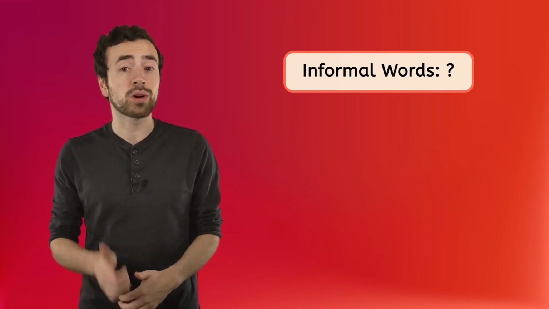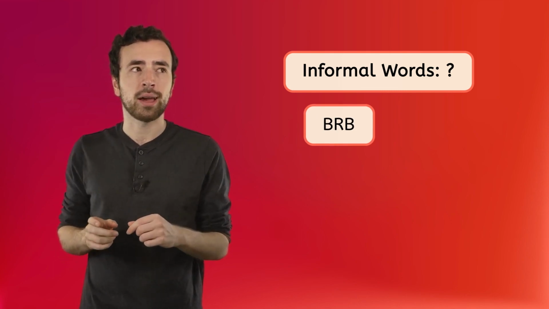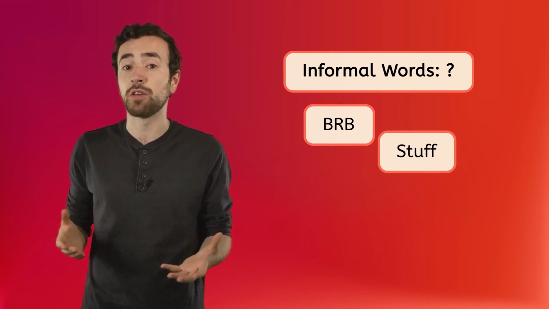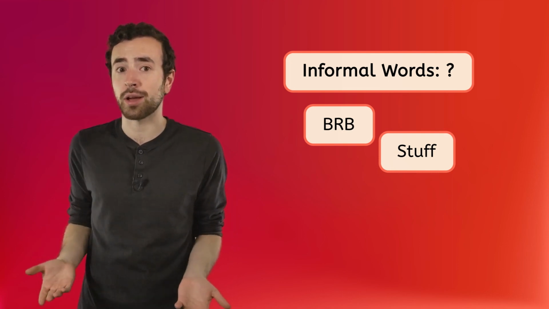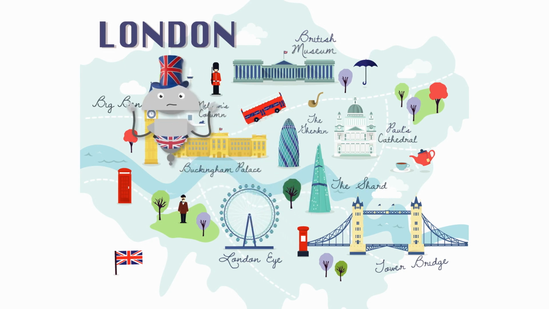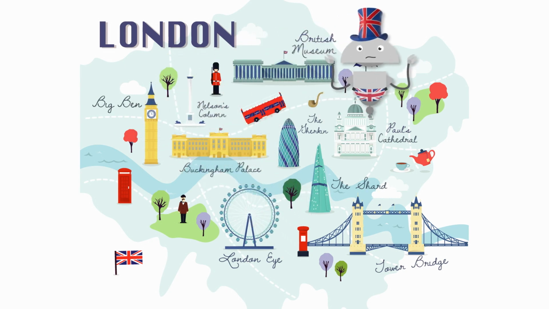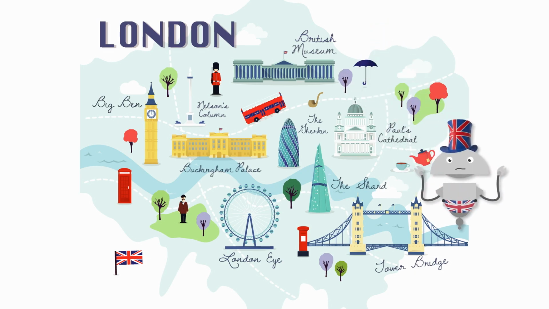An informal word I use with my friends is BRB to mean be right back. And often I'll say stuff instead of specifically describing what the stuff is that I'm talking about. You know, like saying Mia's doing some fun stuff in London. Okay, like what stuff? Mia could be up to anything. Stuff just isn't very specific. But still, it does feel natural to use in an informal conversation with friends.